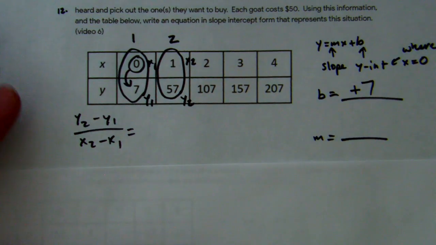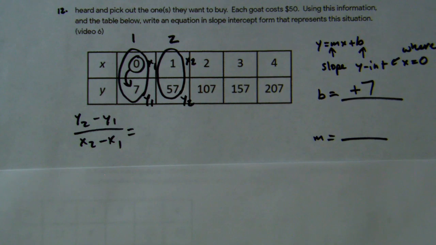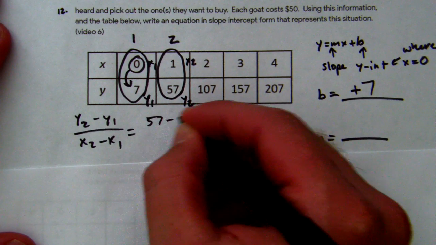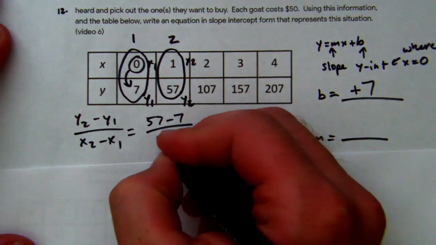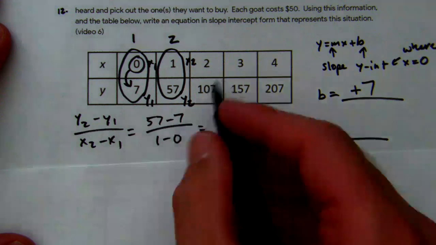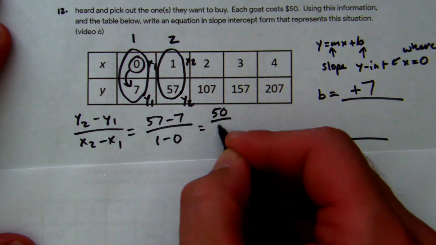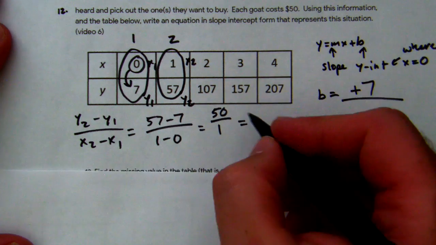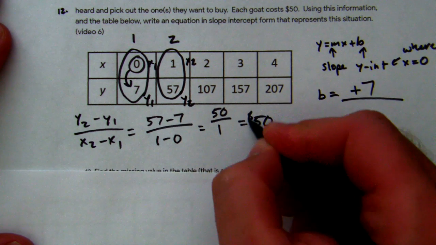Now, when we plug into our equation, another big giant mistake that gets made, y has to go on the top. So I'm going to say 57 minus 7 over 1 minus 0. So we calculate 57 minus 7 is 50 over 1. And guess what? If each goat costs $50, the slope is 50.